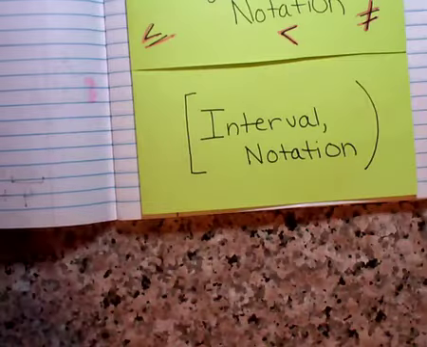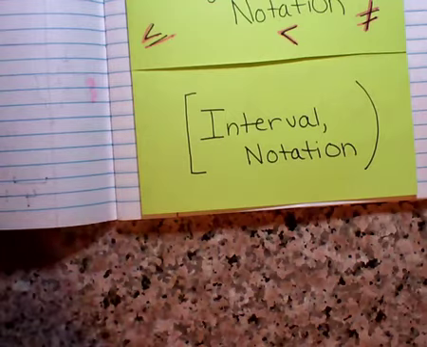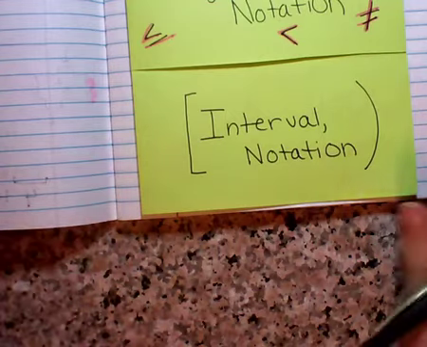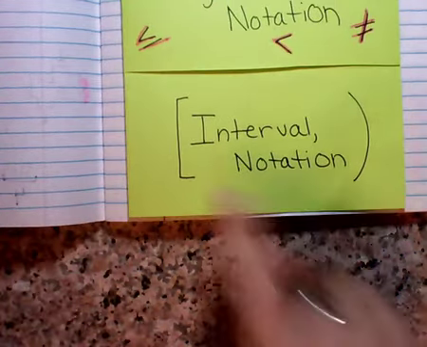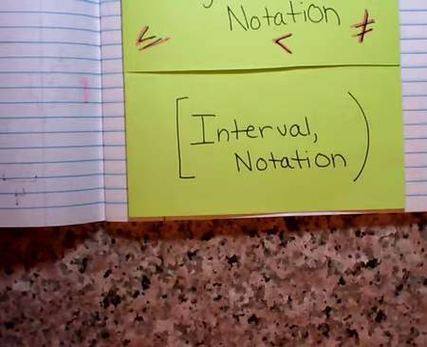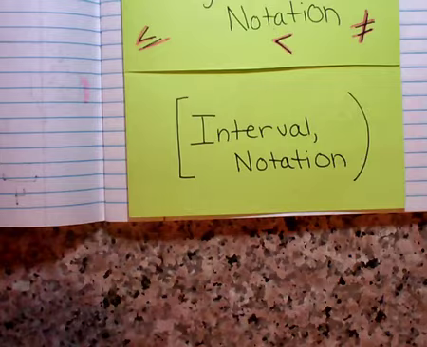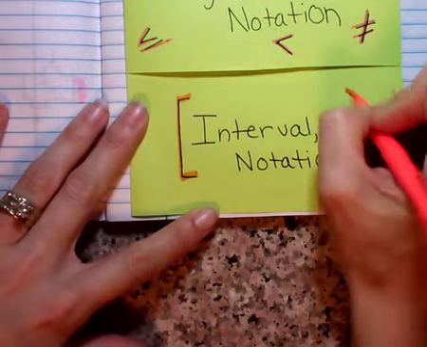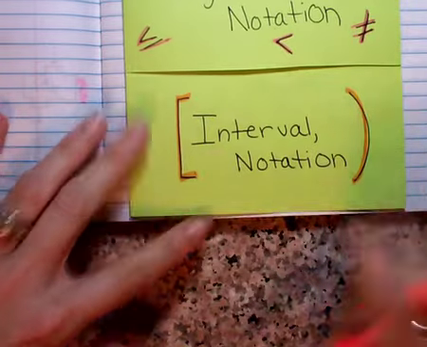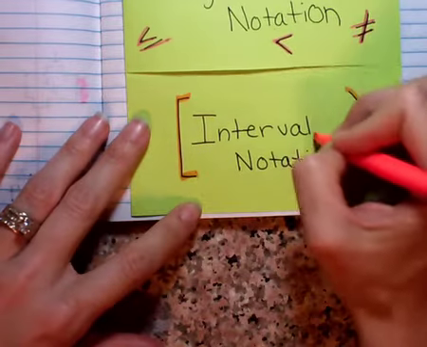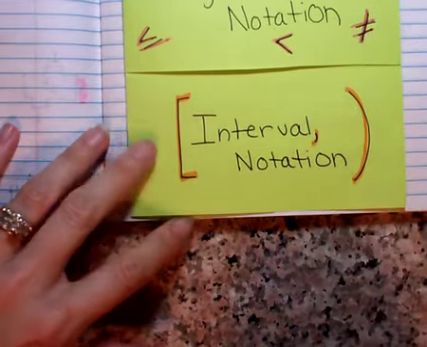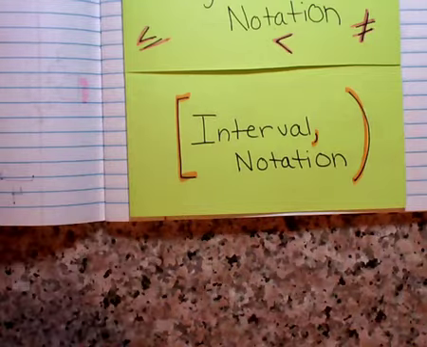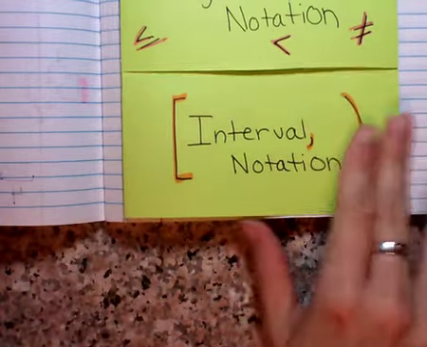All right, on to our last notation. This is the very last way that we use notation to describe domain and range. And it's called interval notation. And interval notation uses brackets and parentheses. Okay, so we would list our domain and range with brackets and parentheses, and normally we put commas between our values when we're using interval notation.